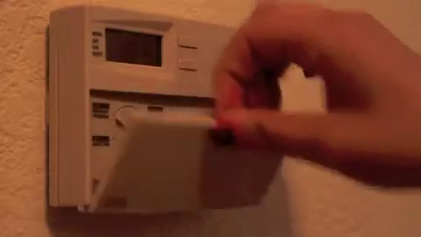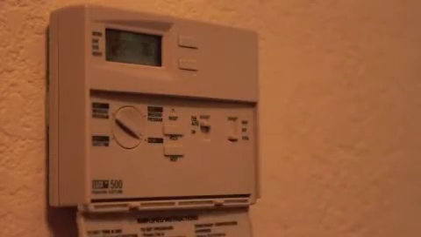And last, if you have a programmable thermostat, you should set it to change the temperature when no one is home. By increasing it to 75 degrees in the summer and less than 70 degrees in the winter, you can save up to 3% on your energy bill for every degree above or below that you change it to.